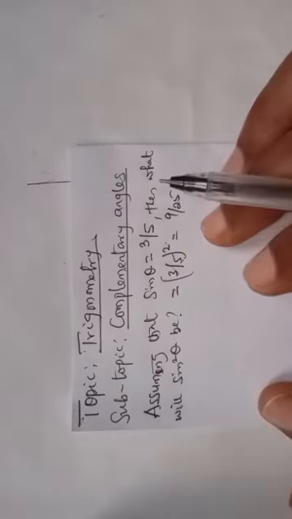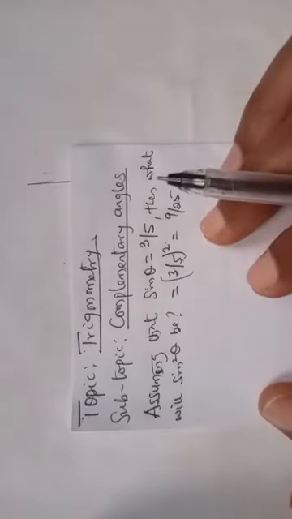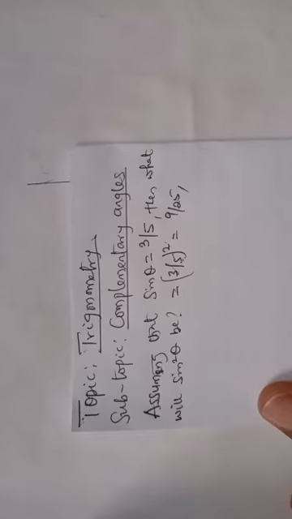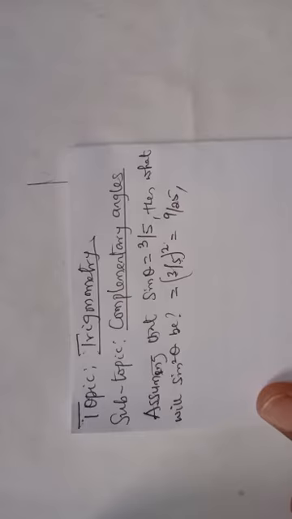Now let's look at complementary angles as regards trigonometric ratios. Two angles are said to be complementary if their sum is equal to 90 degrees. I repeat, two angles are said to be complementary angles if their sum is equal to 90 degrees.